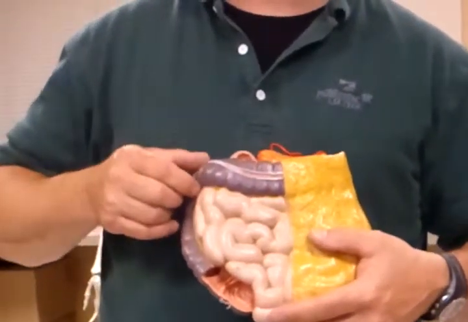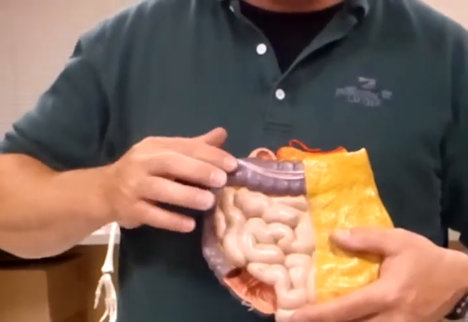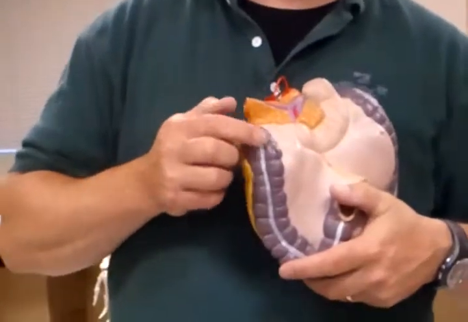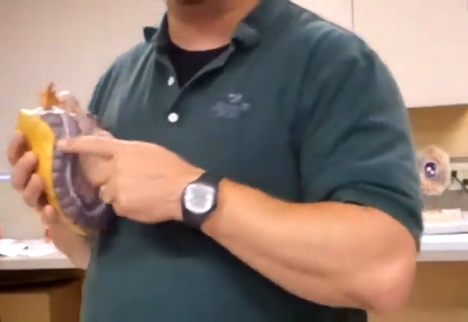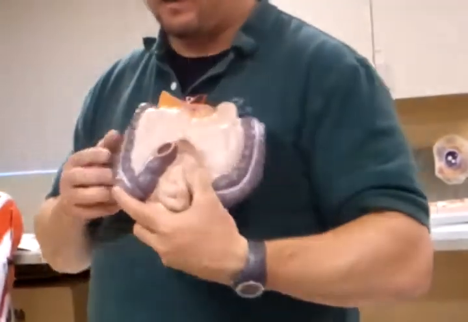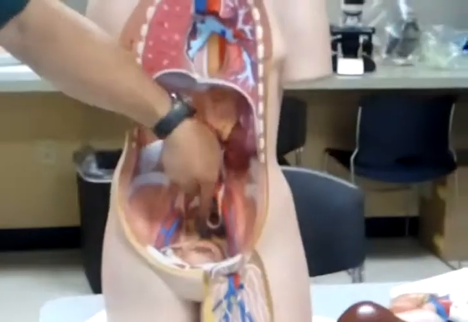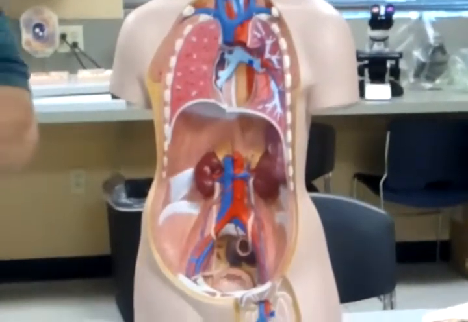Our hepatic flexure, or right colic flexure, is right here. We go across as the transverse colon, to the splenic flexure, or left colic flexure. We go down as the descending colon. In the back, we have the sigmoid colon. Here's the last part of the sigmoid colon. I can't really see anything else in there, so I'm not going to worry about it.